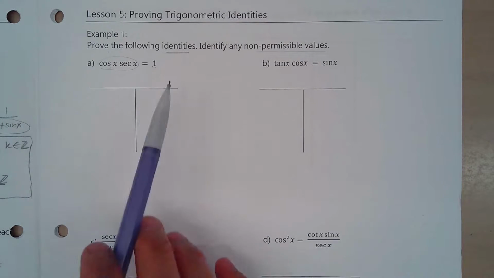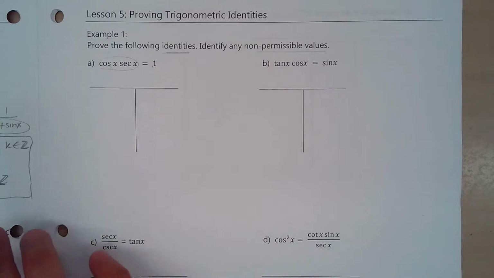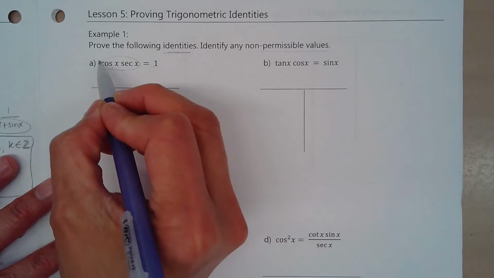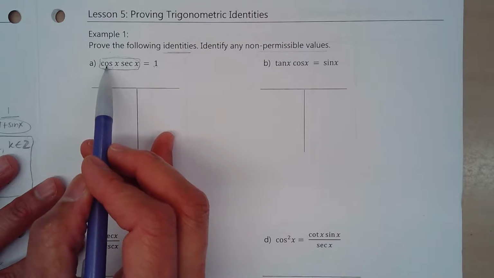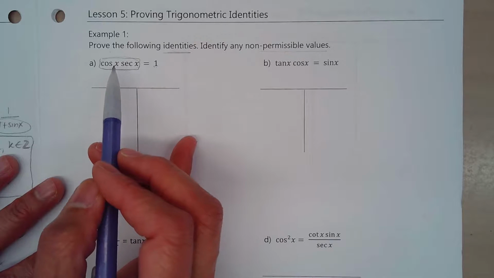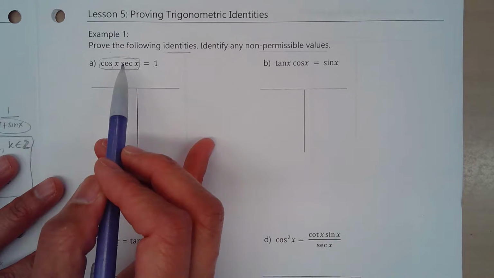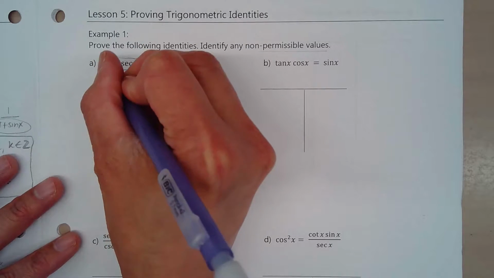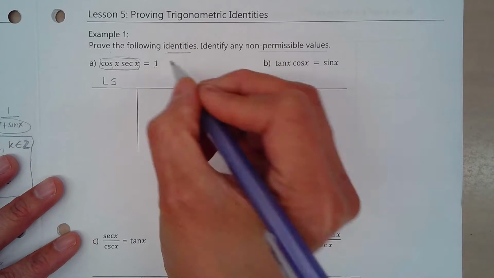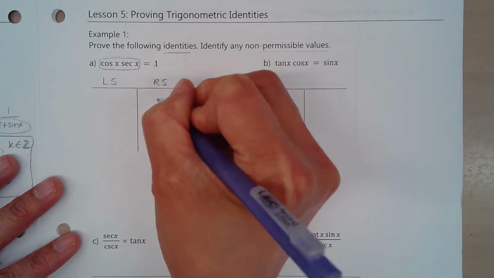Now, we're not solving for x. There's a difference between solving for x and proving. When we talk about proving, we're going to just focus on one side. We use some of our basic identities to make sure that the left side is going to equal the right side. So this left side is cos x secant x, and the right side equals 1.